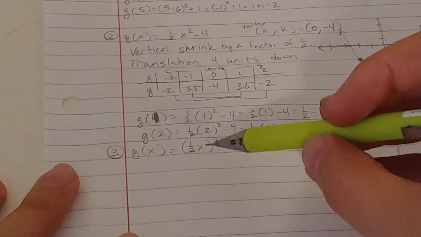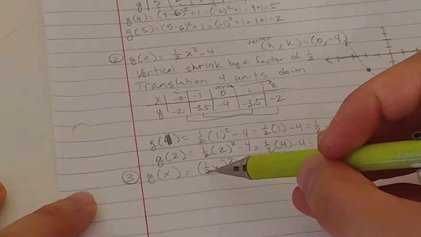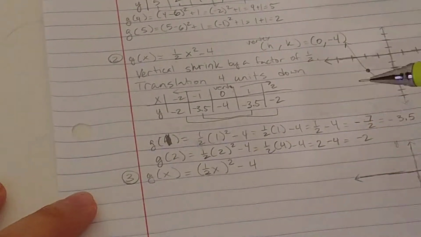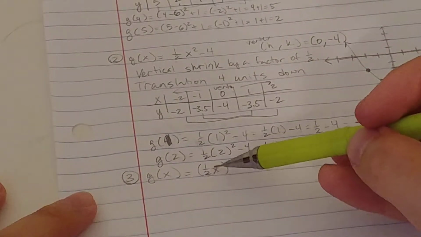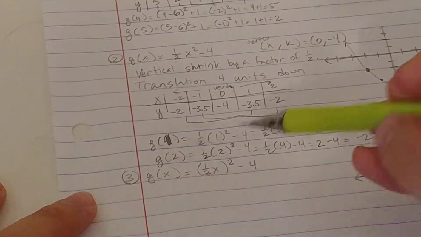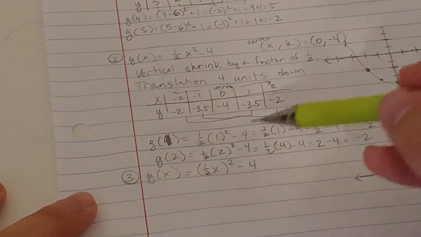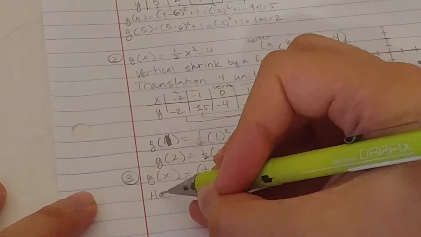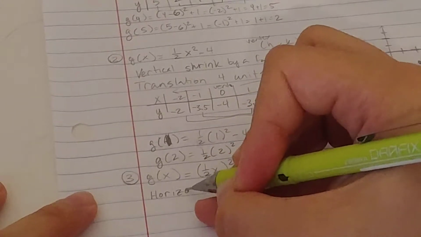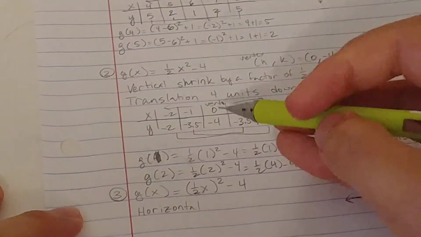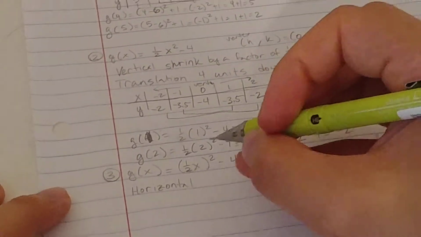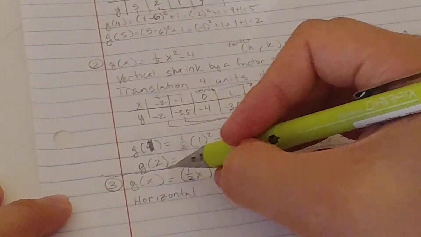Okay, let's do the same thing over here. Again, we're multiplying, so it's a vertical or horizontal stretch or shrink. We're multiplying by the x only, and it's in parentheses, so that's horizontal. Now horizontal is a little tricky, that's why I put these. Notice that they're similar except for that parentheses. The one that we just did and this one. So this one is horizontal.